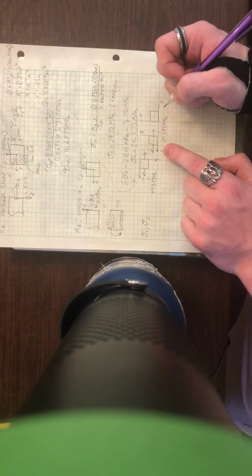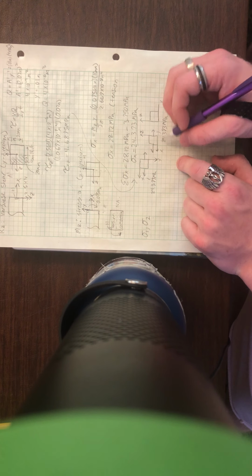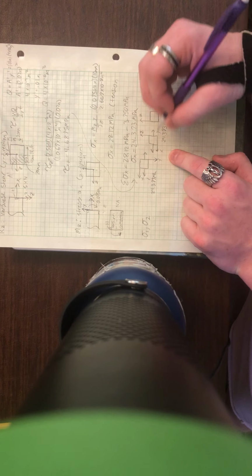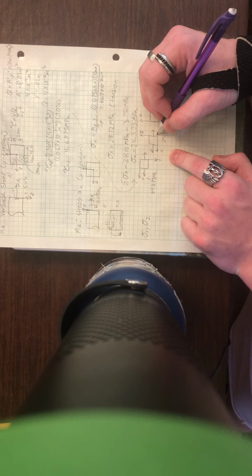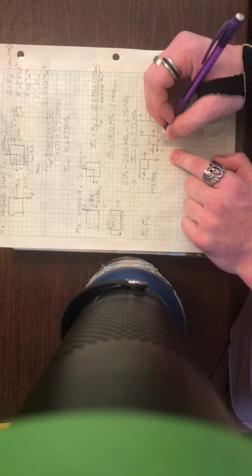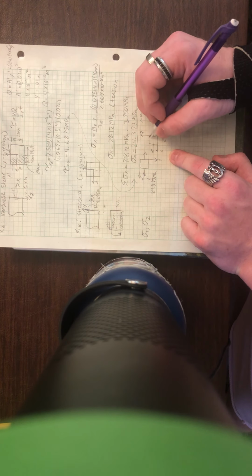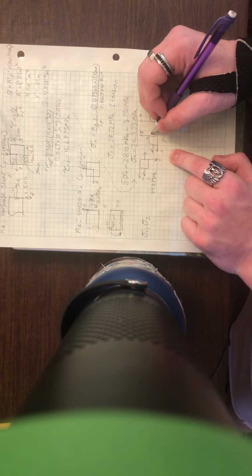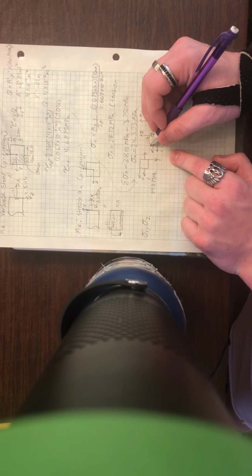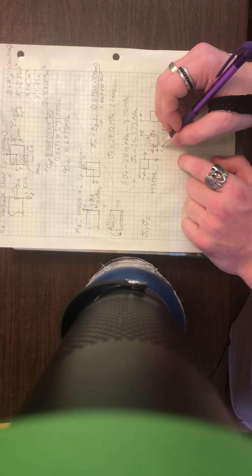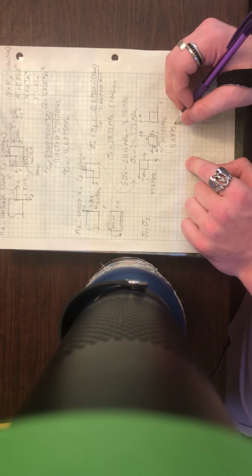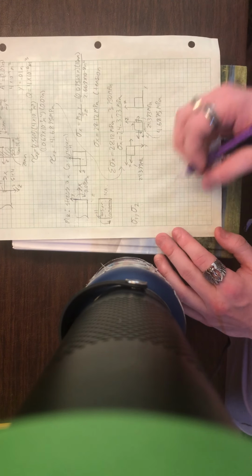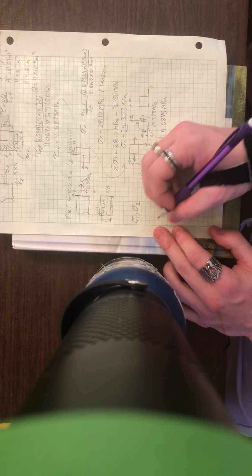The transverse shear is only going to appear on our XZ plane. And it's going to be positive and positive. It's a positive value, so it's going to look like this, and it's equal to 4.6875 megapascals.